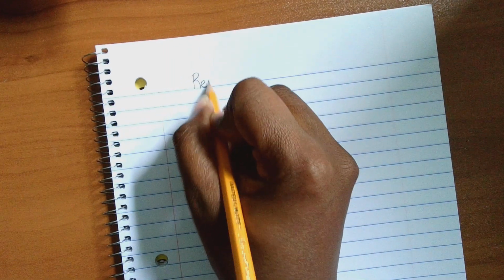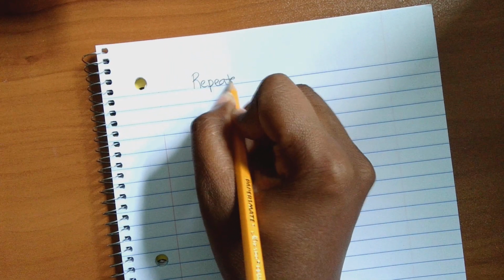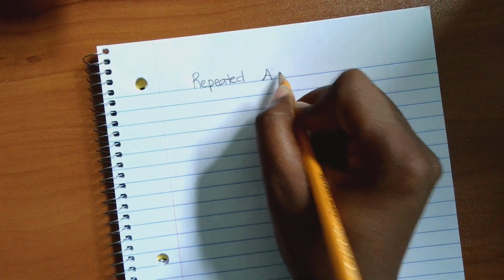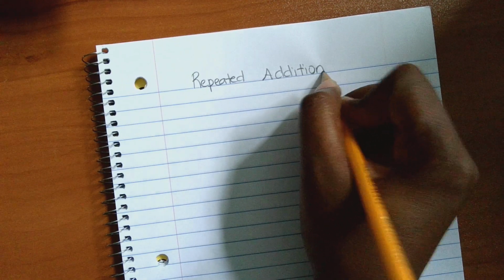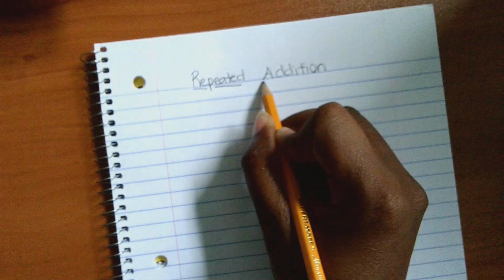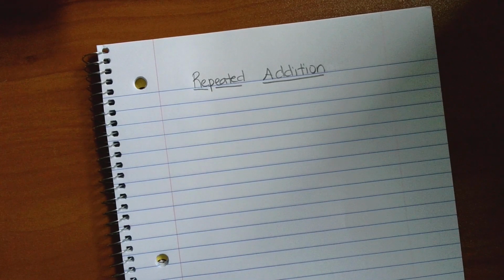And what we're going to do is we're going to do today's lesson on this page. So I'm going to fold my notebook over so I have enough room. And we're going to work on repeated addition today. So let's write our heading, repeated addition. And you're going to write this in your notebook as well. Again, pause the video as many times as you need so you can write it down.